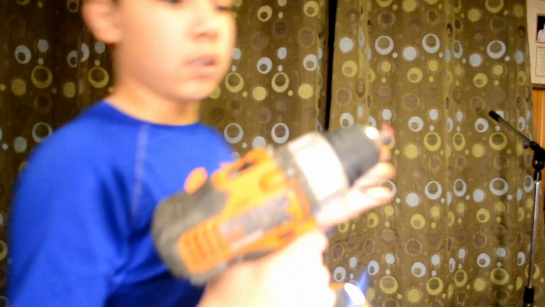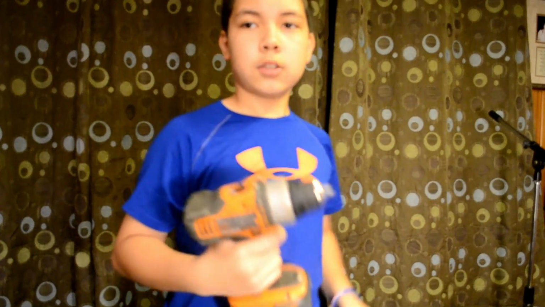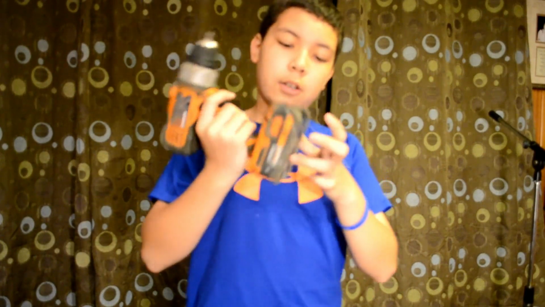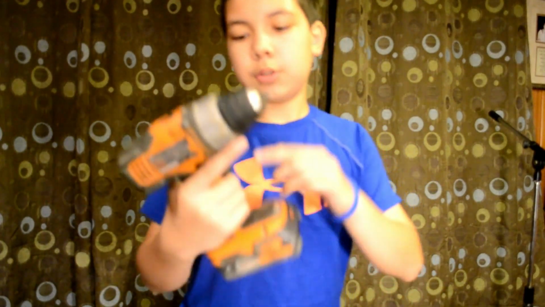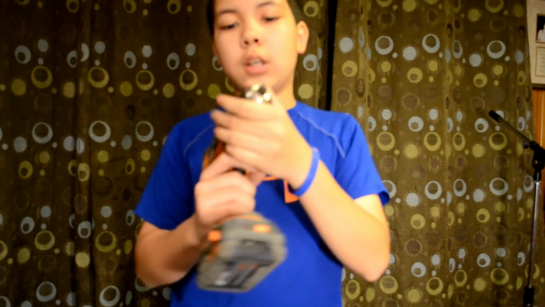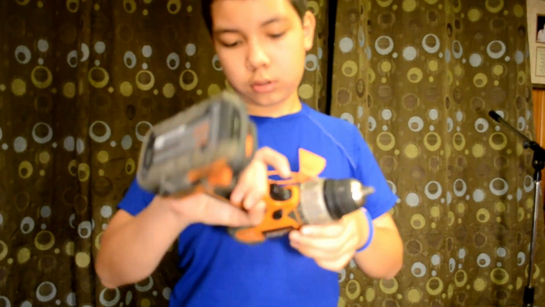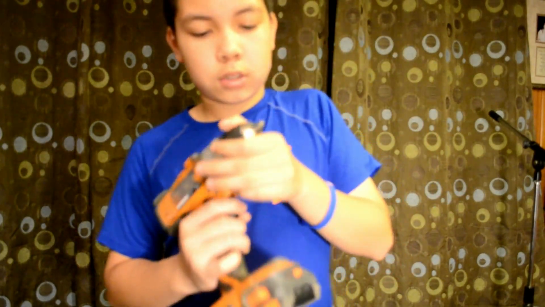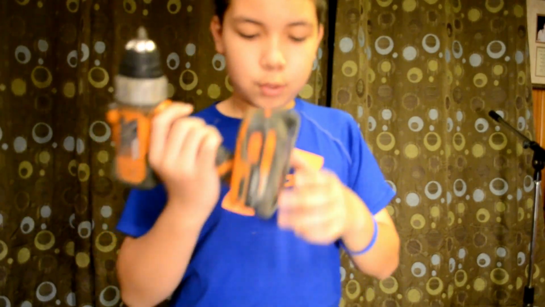So, this is a compound machine, this battery-powered drill. I can't state all of the simple machines because there are way too many, but here are some of them. Here's a lever right here with the trigger. Here are some screws and these wheel and axles that move.